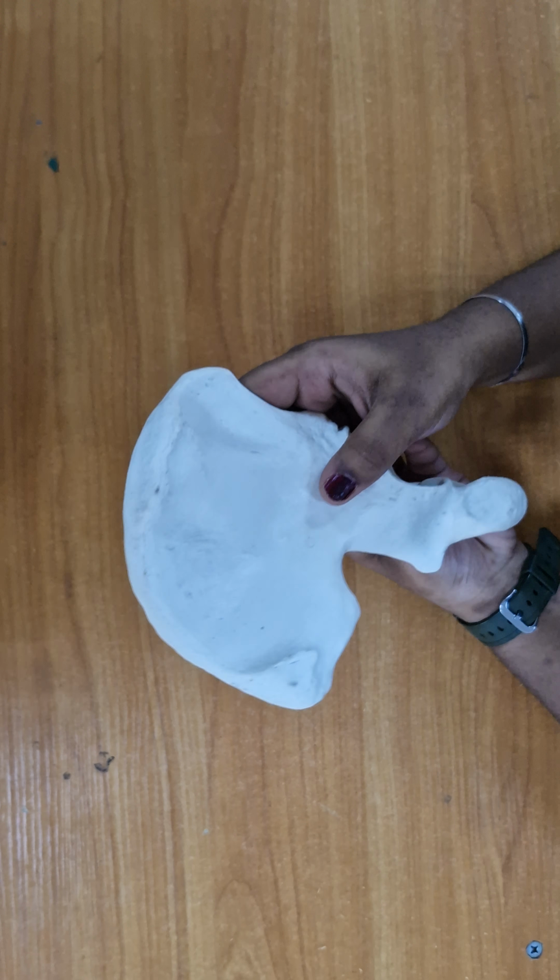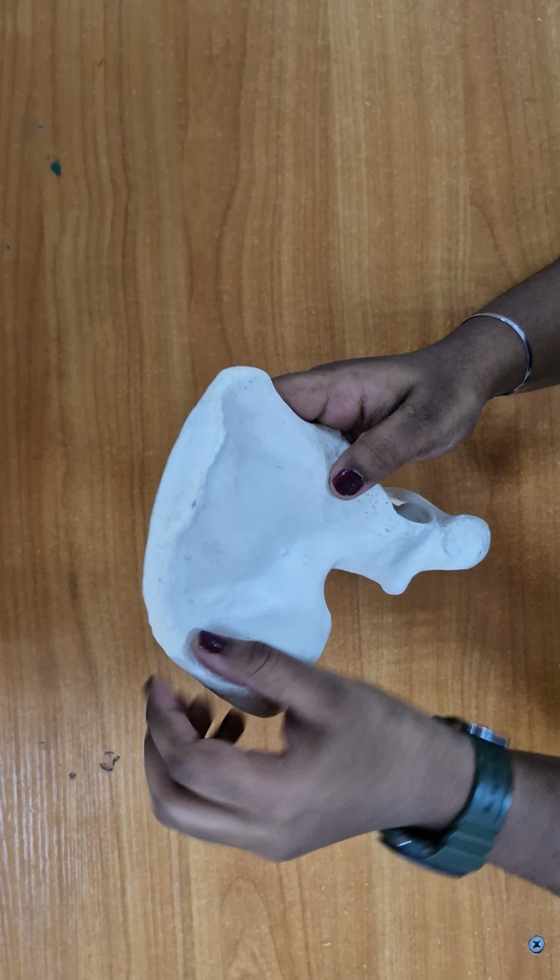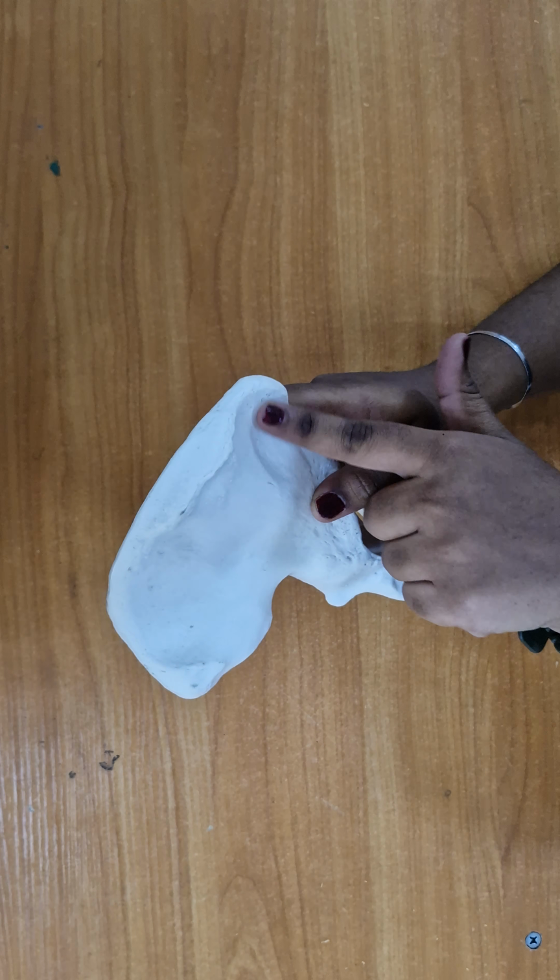Let us talk about the posterior surface. This is the gluteal surface. It has gluteal lines, that is the posterior gluteal line, anterior gluteal line and inferior gluteal line. That is all about your ilium.